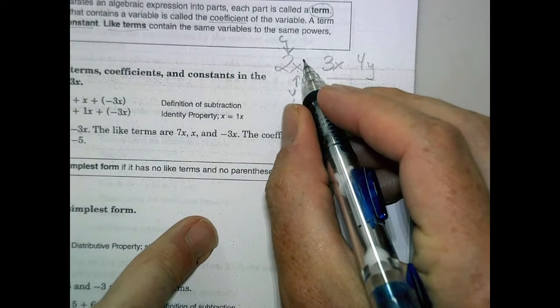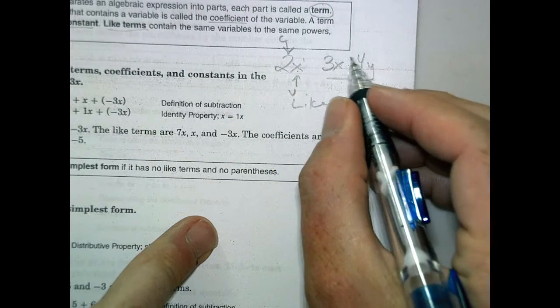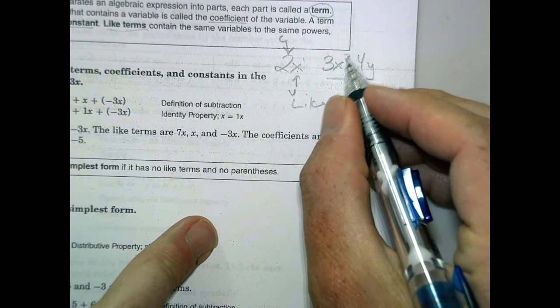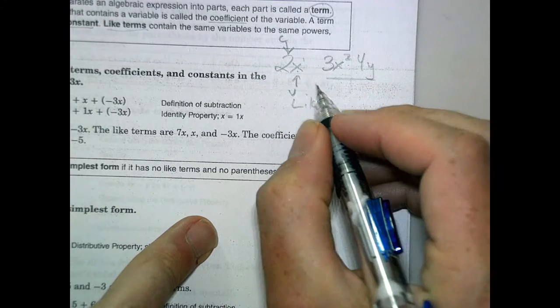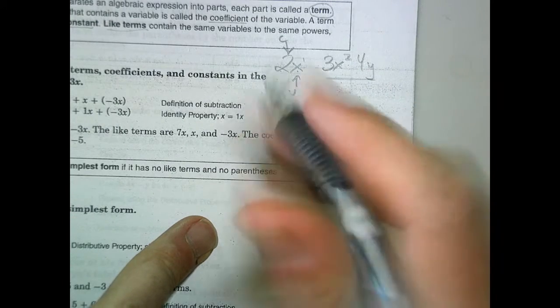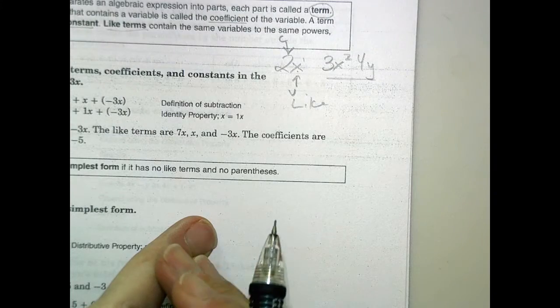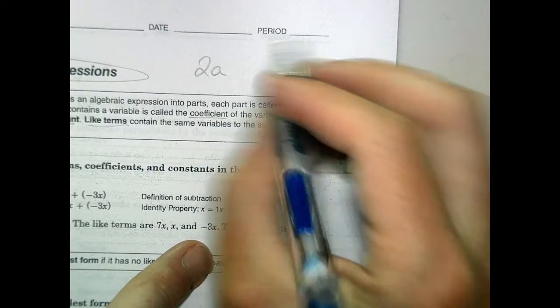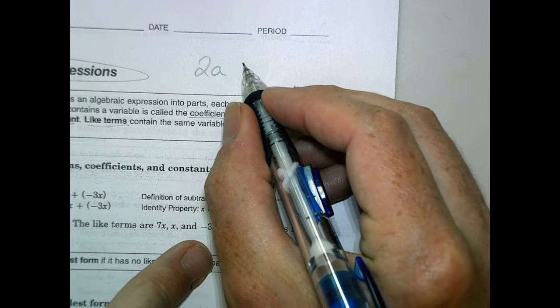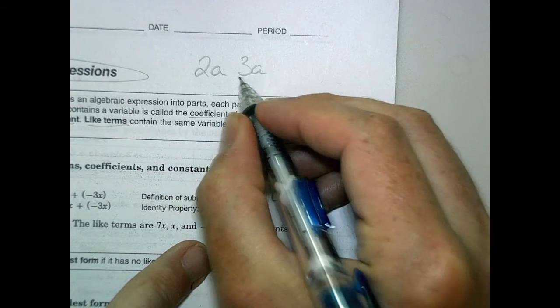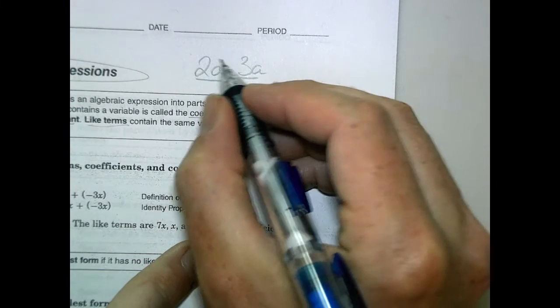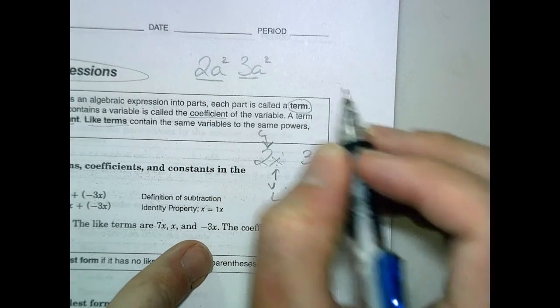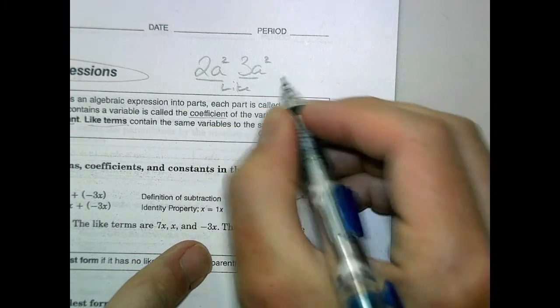The power means here, like in this case, this is to the first power, it's the same. If this was to the second power, then those are not alike. So keep that in mind as you move further here. Very important there. We have our coefficient and our variable. If the variables are the same, we would call them like terms, even if it's an exponent, as long as it's the same, these are alike.